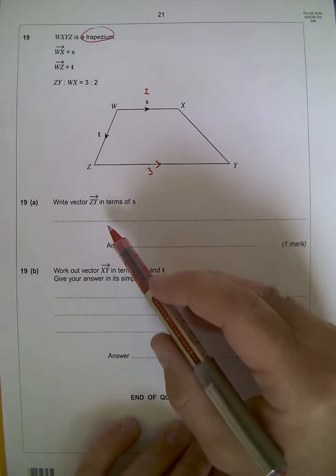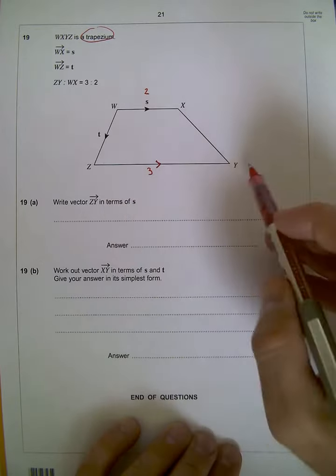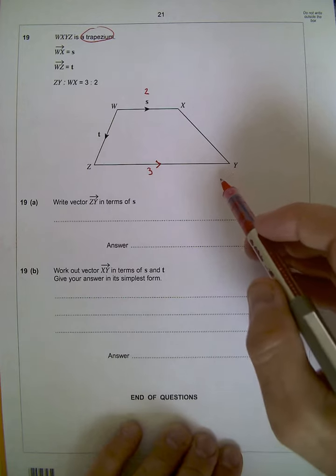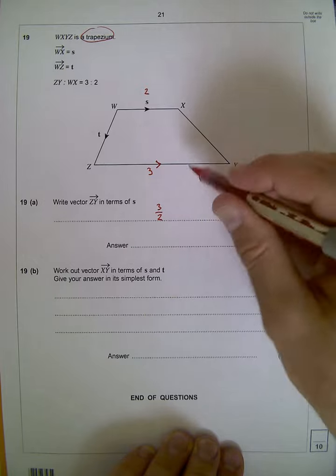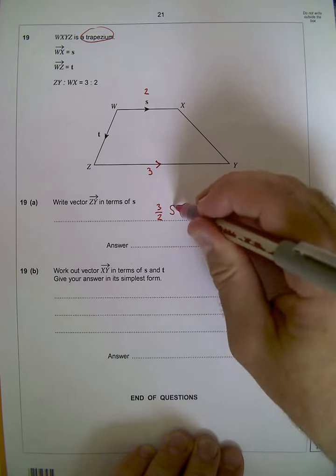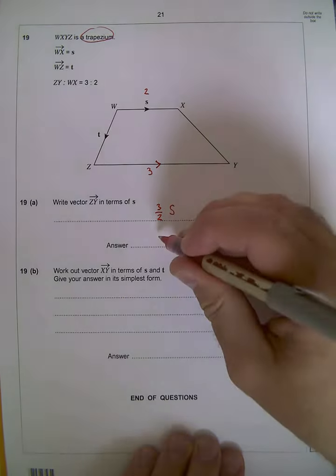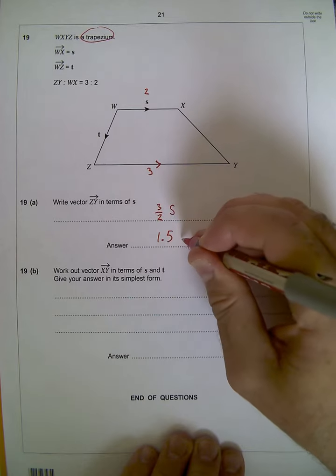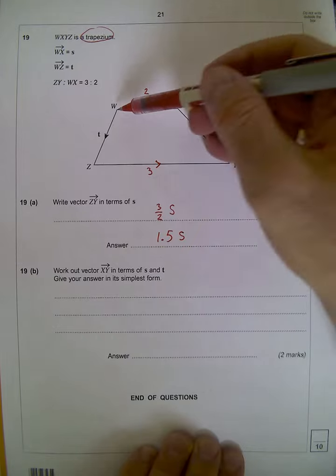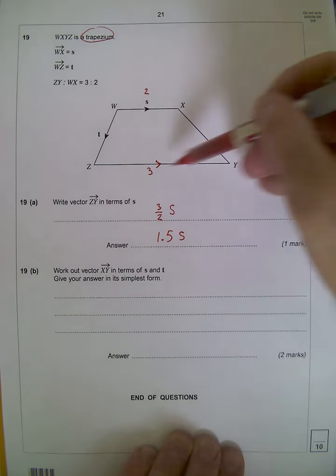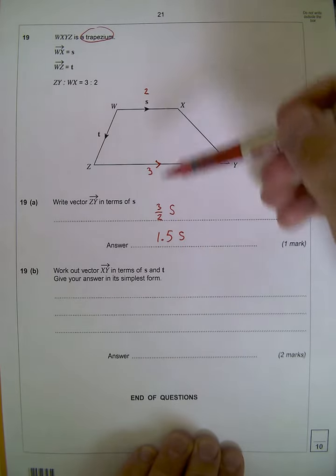So it says write vector zy in terms of s. Well, clearly it's 3 over 2 times bigger than s, so it's 3 over 2 s, or if you like, 1.5 s. So it's like this one, it's in the same direction, except it's longer by a factor of 3 over 2, 1.5.